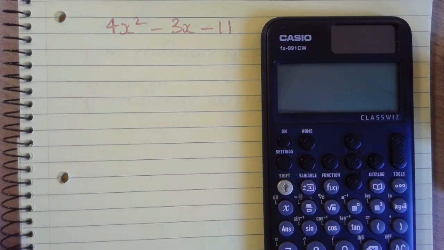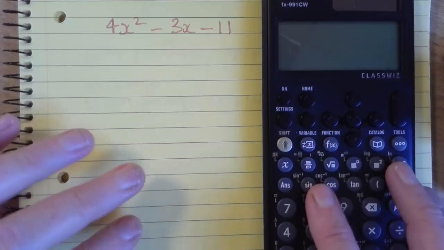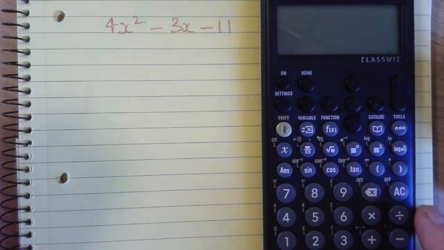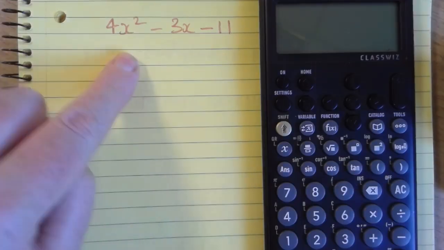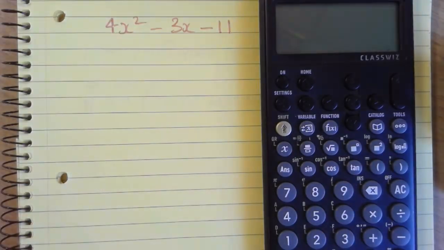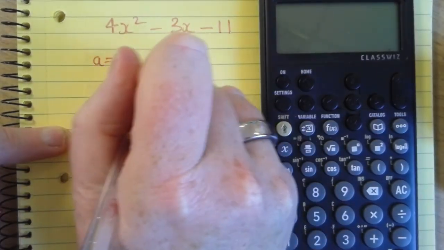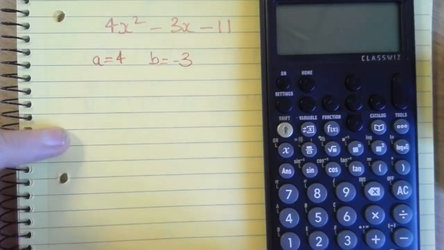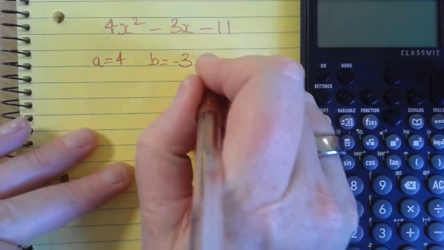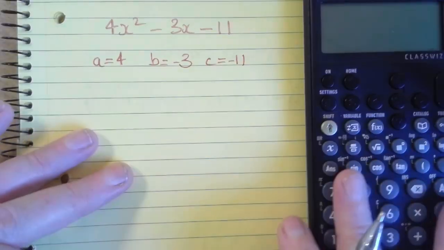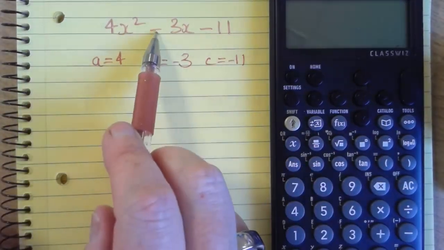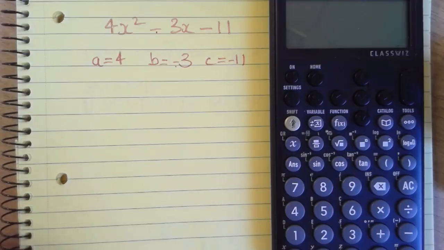So we're going to have a look at how we can use the calculator to make the quadratic formula a lot easier. So if we're going to solve this using the quadratic formula, and remember we get given it, we start by just writing down what A, B and C is. Now make sure that you take the minus with the 3 and with the 11.